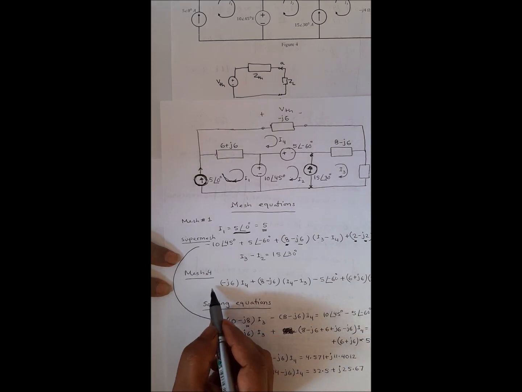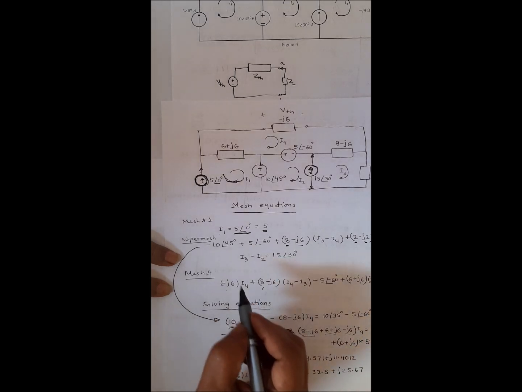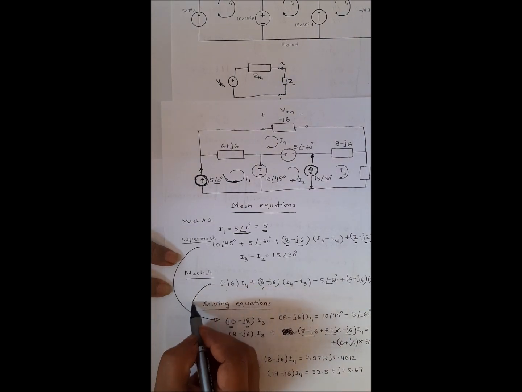If I take this equation, for I3 we have negative 8 minus j6, so negative (8 minus j6) I3. Then I4 has 8 minus j6, 6 plus j6, and minus j6, so (8 minus j6 plus 6 plus j6 minus j6) I4. And the voltage value is 5∠60. So this is what I get from here.